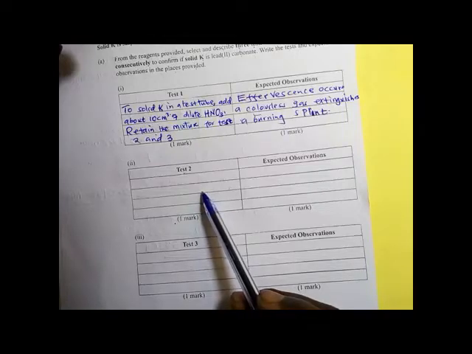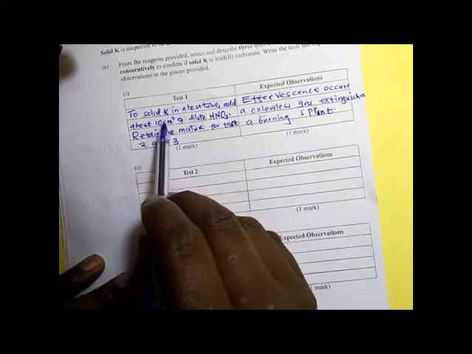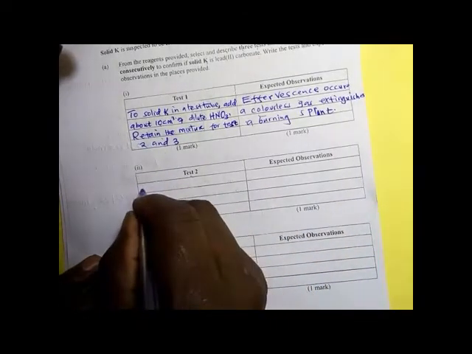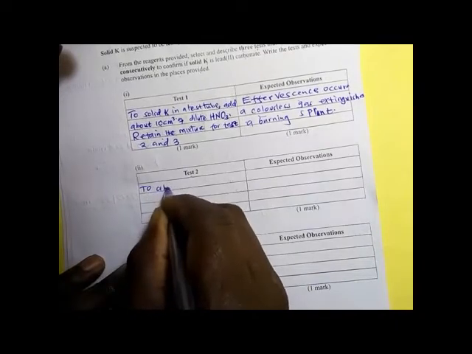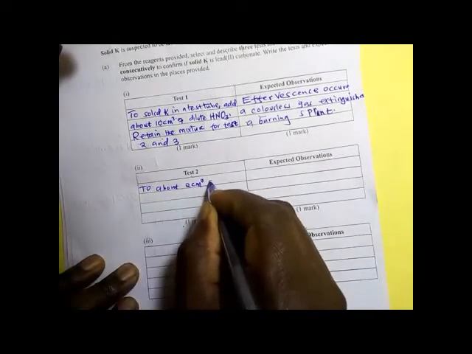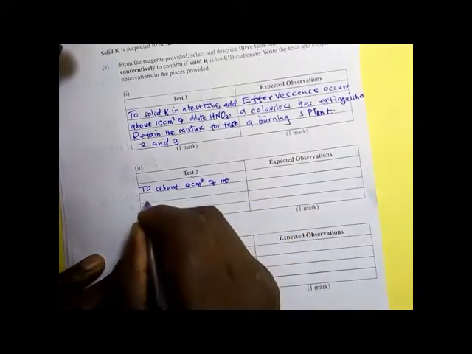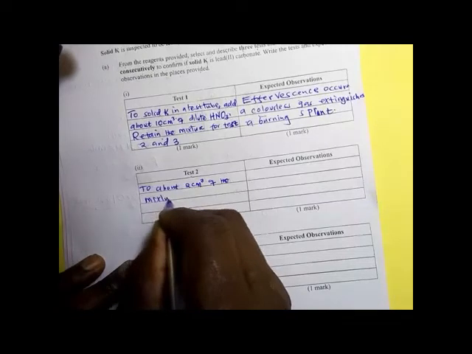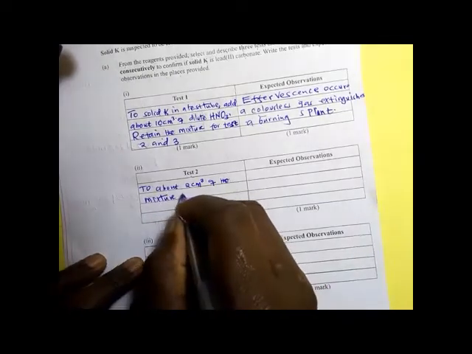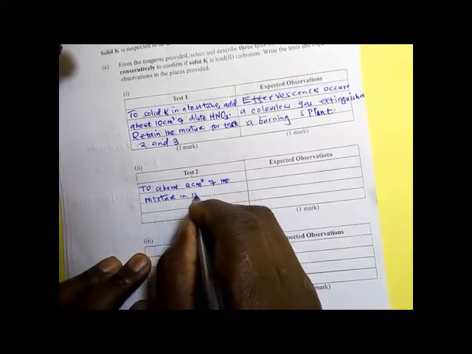Therefore, we now take about 2 centimeters cube of the mixture in 1 above.